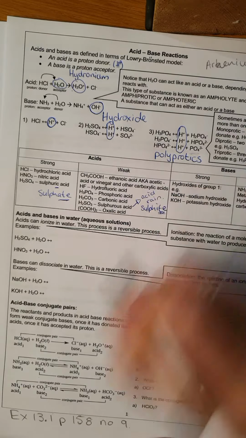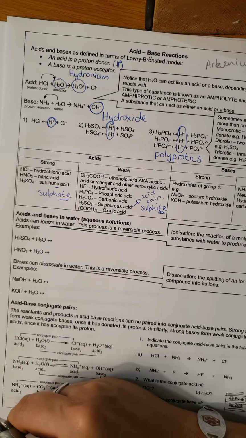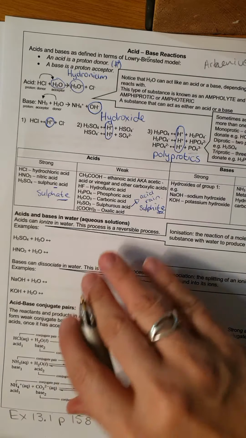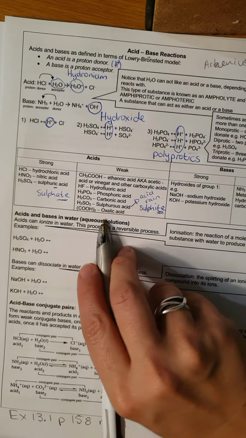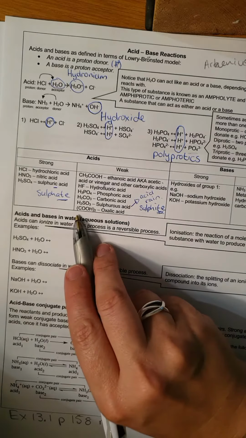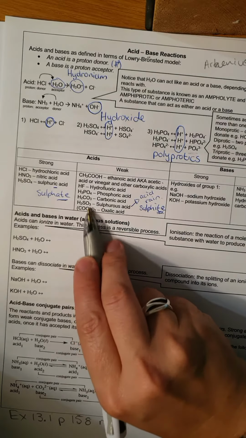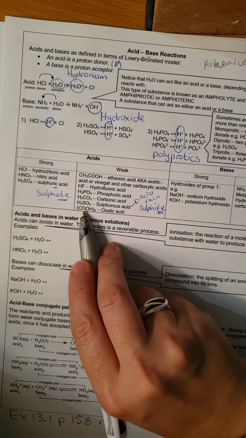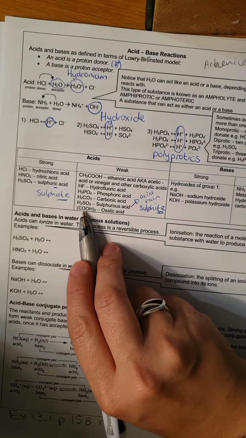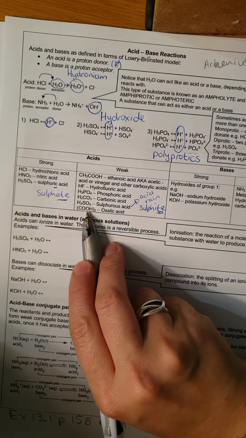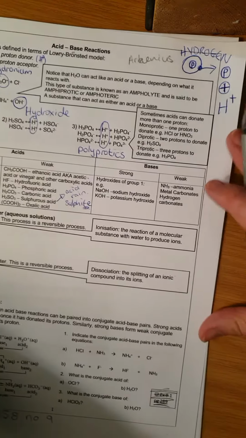So we know it's weak because it doesn't eat holes through everything at once. Okay, it slowly erodes things. And then we have oxalic acid. So this is just 2 of these molecules, and this is also an organic acid. Okay, then you look at your bases.